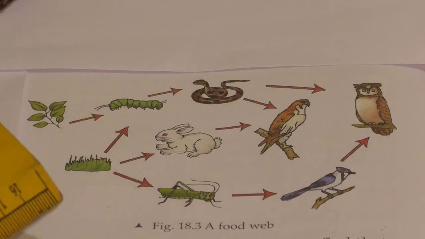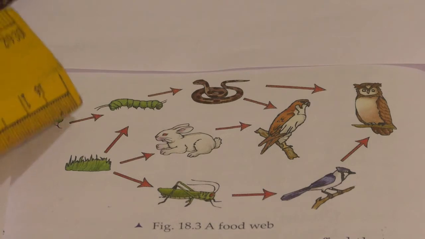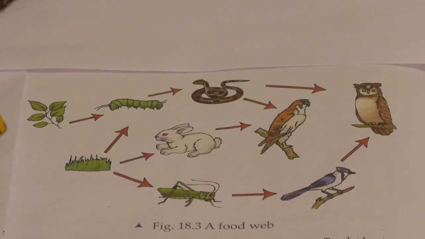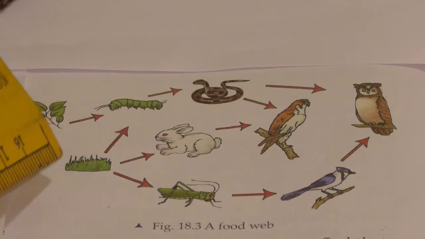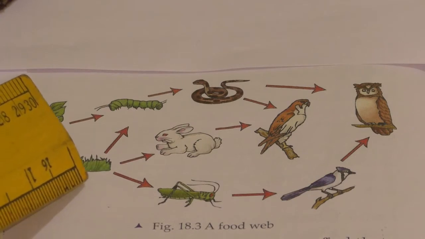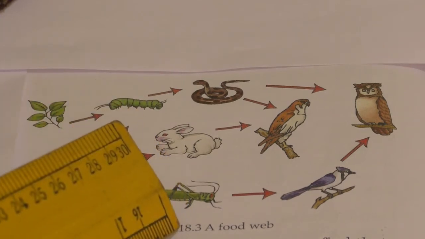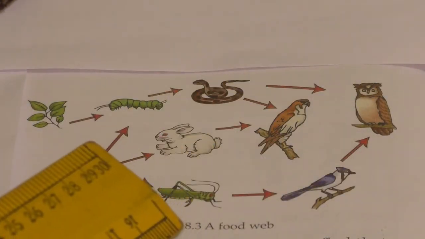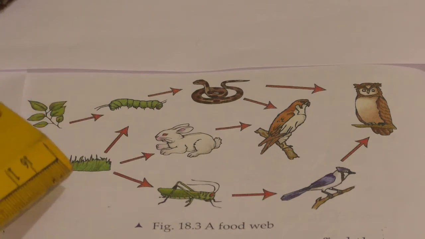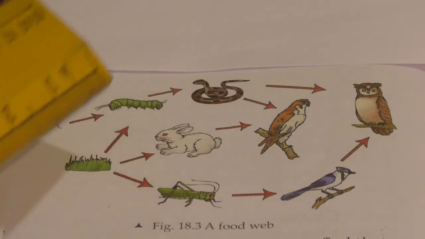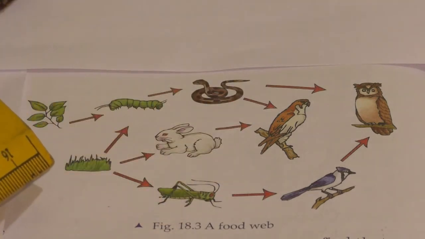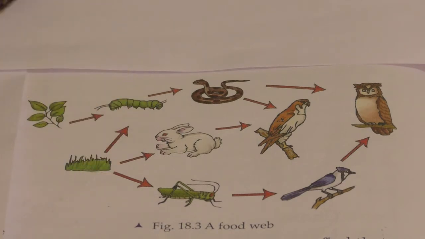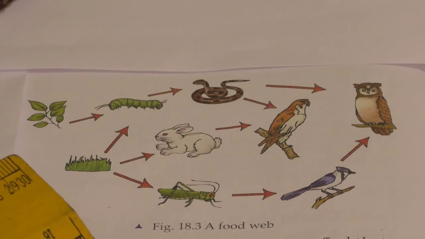So what can you see in this picture? Plants, caterpillar, snake and owl. This is one food chain, isn't it? Yes. Now again here are some green plants or grasses, eaten by a grasshopper and then a bird, and birds are eaten by an owl. And here green plants are eaten by a rabbit and then an eagle, isn't it? So many food chains are there. Several food chains that are interconnected form a food web.